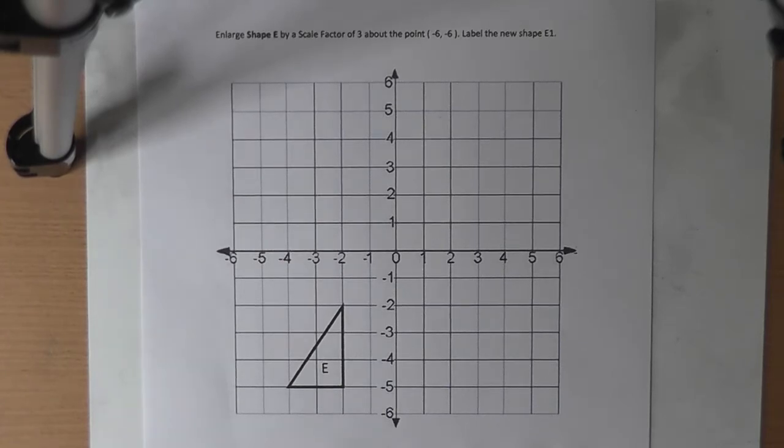The fourth and final transformation that we need to know about is the enlargement. Now, enlargement, again, fairly obvious from the name, is about making things bigger, or in fact, making them smaller. Smaller, you ask? I'll explain that very shortly.